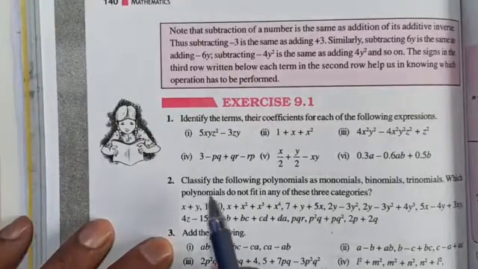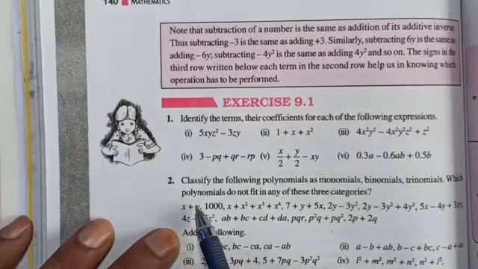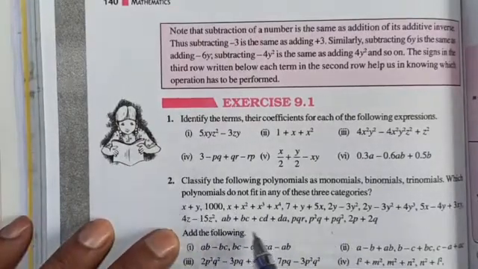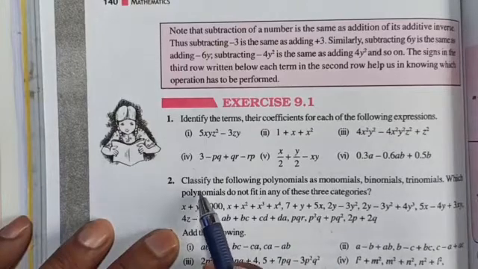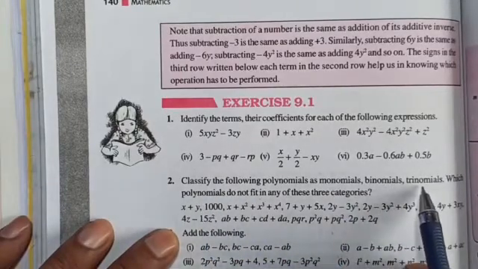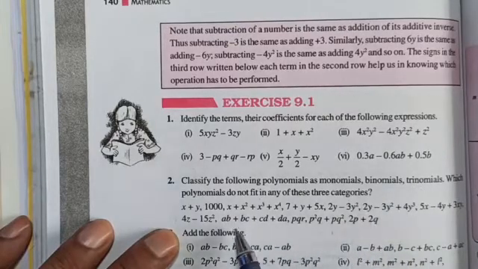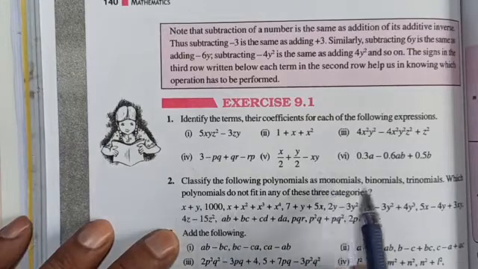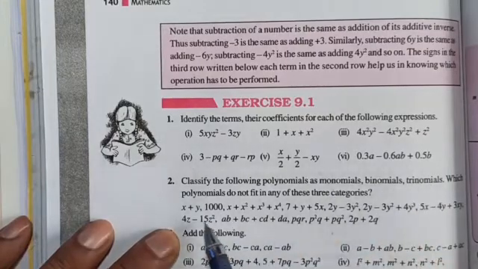In this question number 2, it says that these given expressions you have to classify as monomials, binomials, trinomials. After that, the question again asking that which polynomial is not fit in these three categories. Okay, now let us try this.